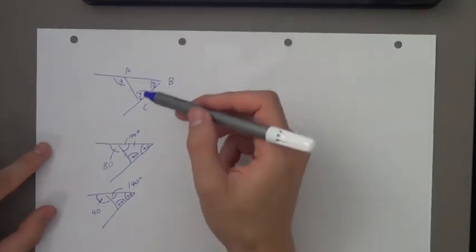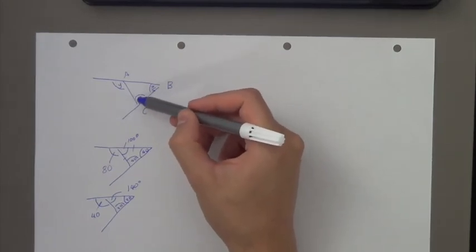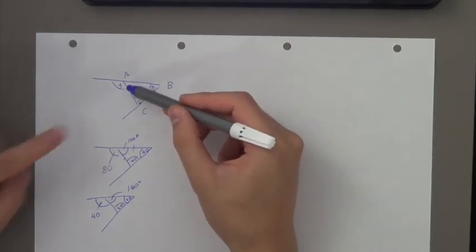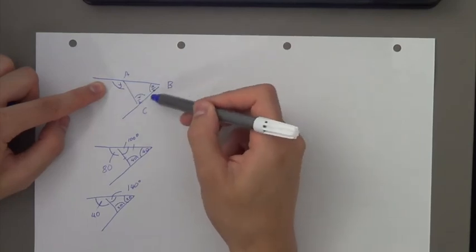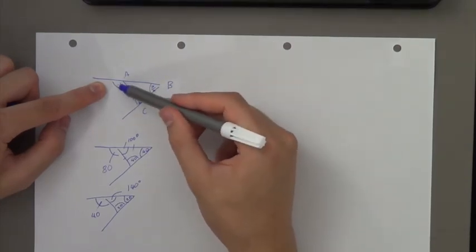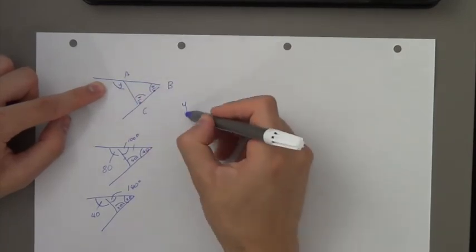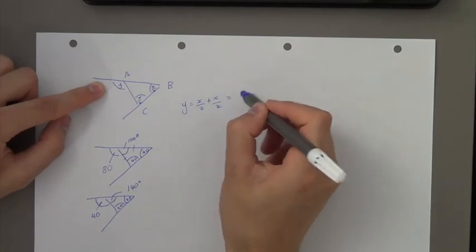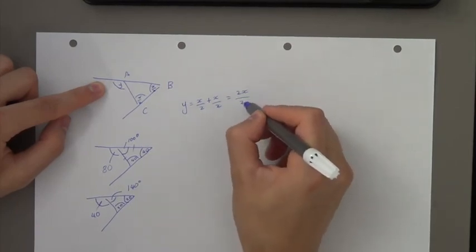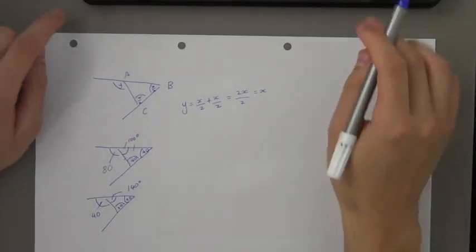So basically the rule is the sum of the opposite angles, these are the opposite angles to the exterior angle of the triangle, has to equal this exterior angle here. So in this case, y equals x over 2 plus x over 2, which is 2x over 2, which is x. So that's the reason why that is the case.